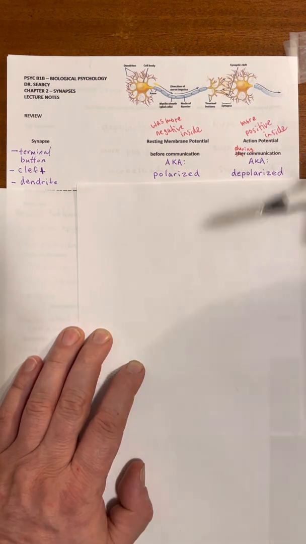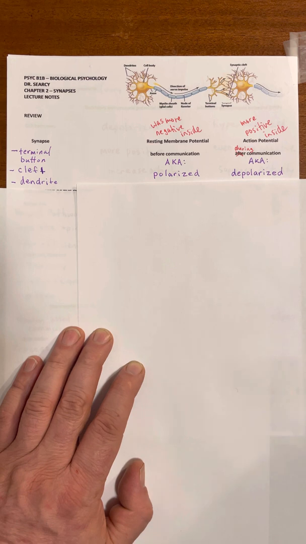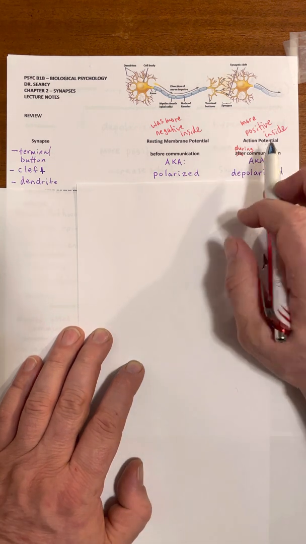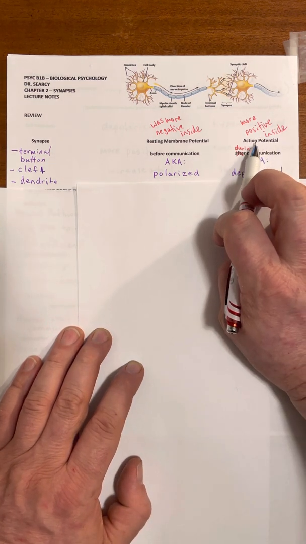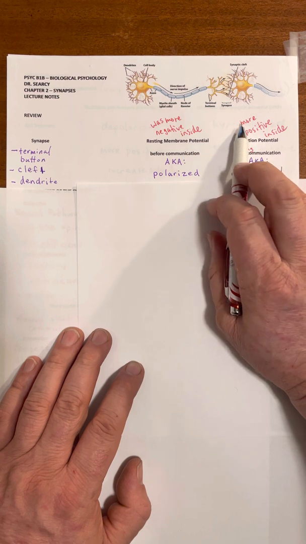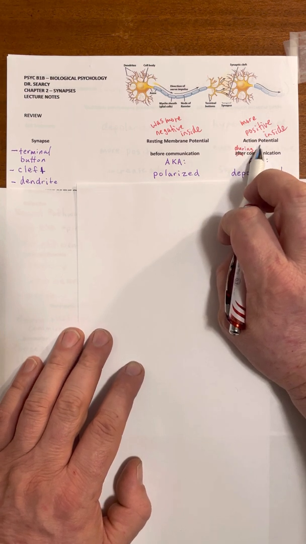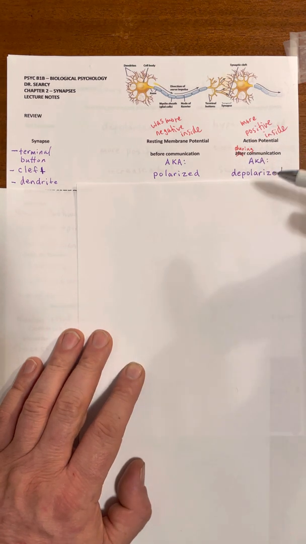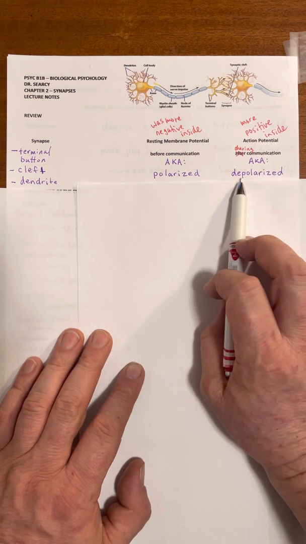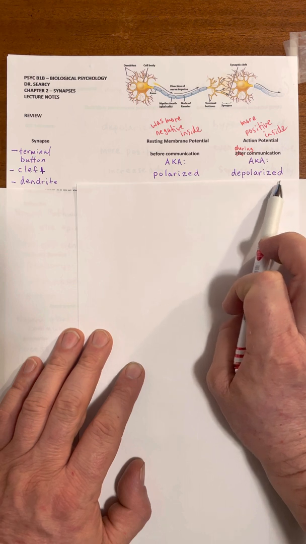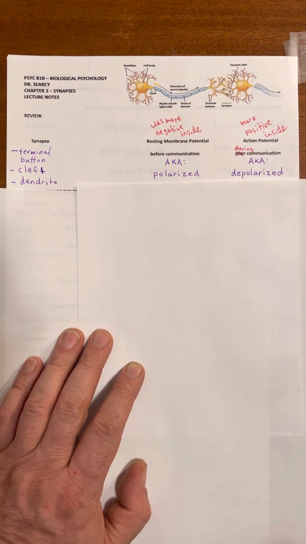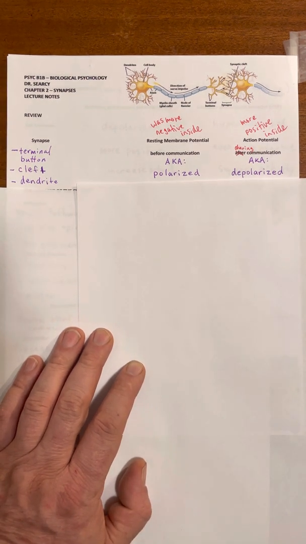On the other hand, if now a neuron is communicating with another neuron, it's sending out a neurotransmitter, then it's become more positive inside, it's entered into a state of action potential. This can also be referred to now as the neuron being depolarized.